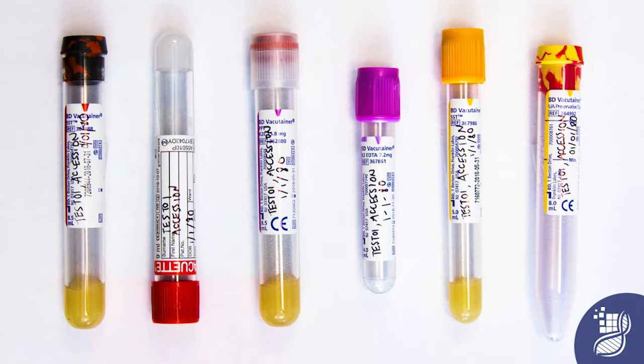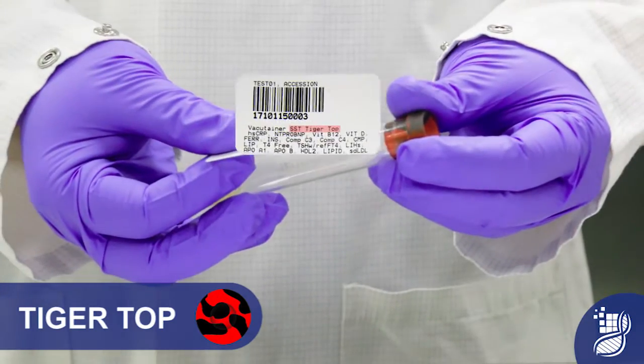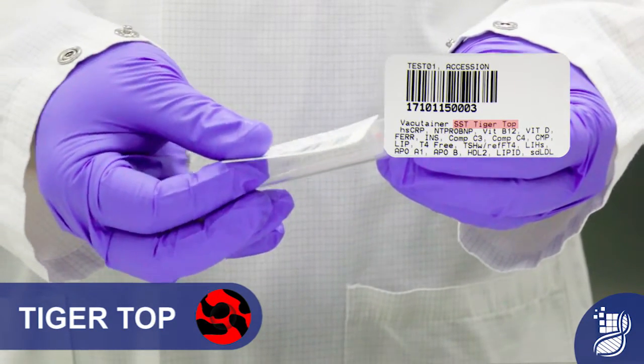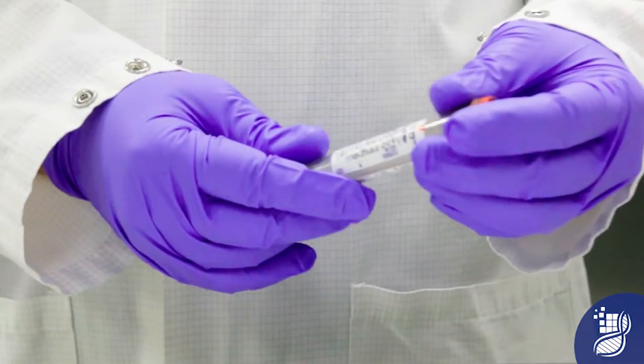Next, you will label each mother tube received with the order. Again, it is very important to verify the patient's identity. As you are placing the label on the tube, compare the patient's name on the label you're placing with the patient's name on the tube labeled by the client. Take note of the sample type indicated on the tube. Place the label on the appropriate tube type. For example, SST Tiger Top label will be applied to the Tiger Top tube.